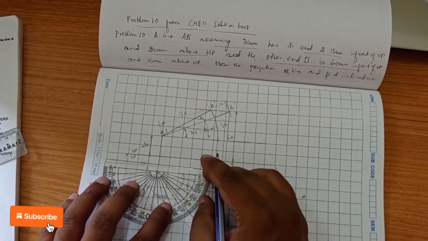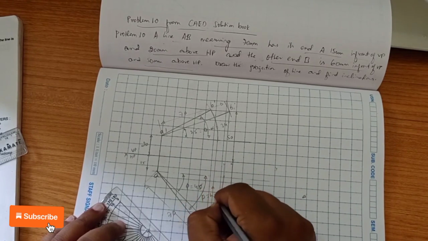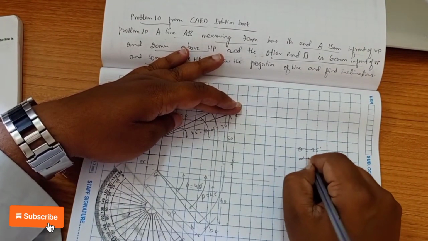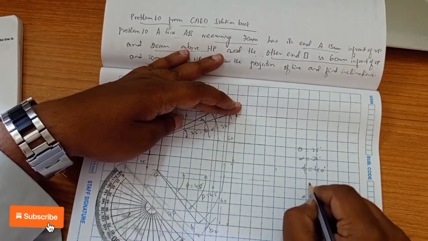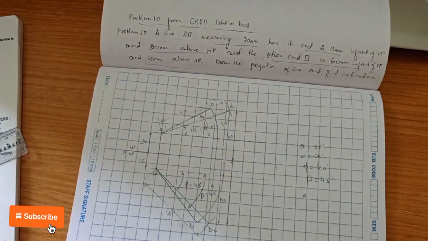And this beta we are having, it is 45. So you can mention the angle here: theta 25, alpha 34, psi 40 degree, and beta 45 degree. Okay, so this completes the problem.